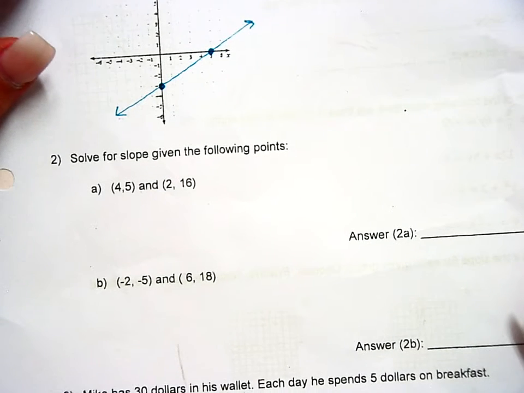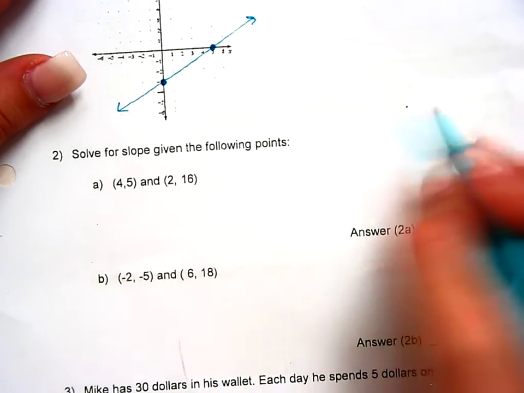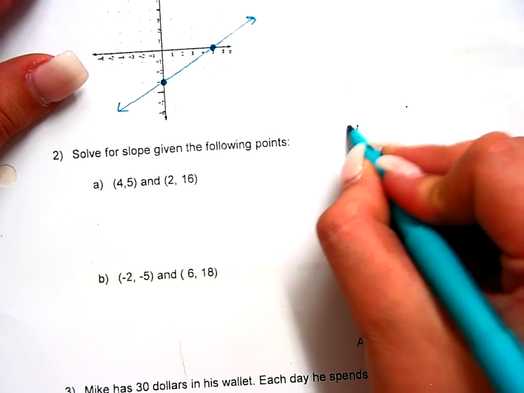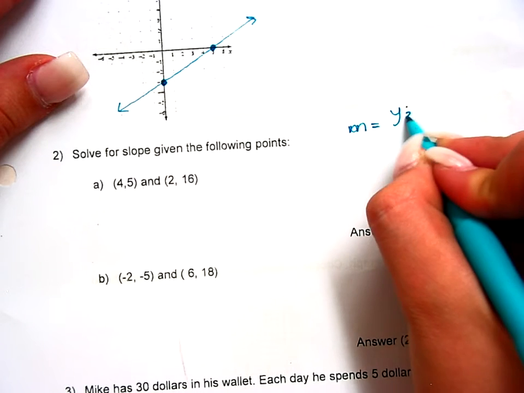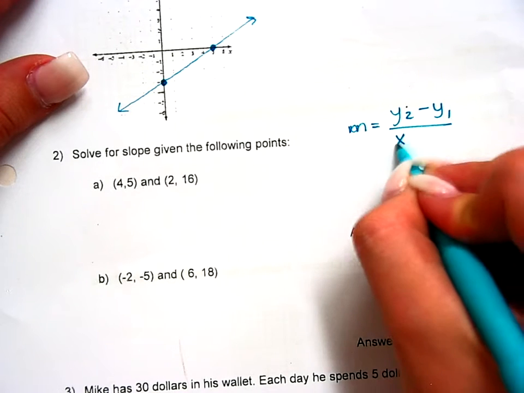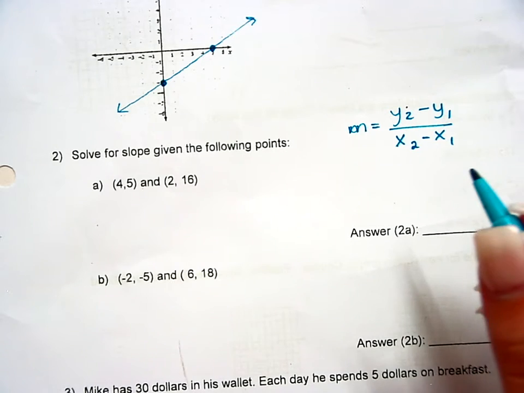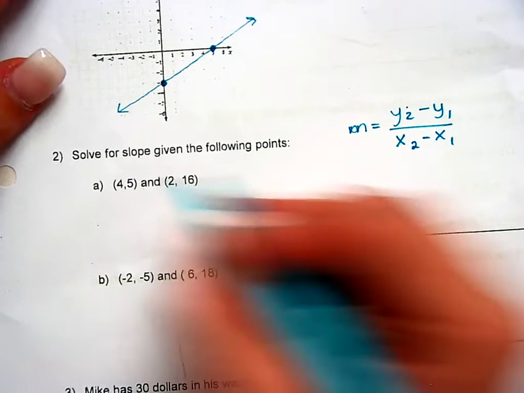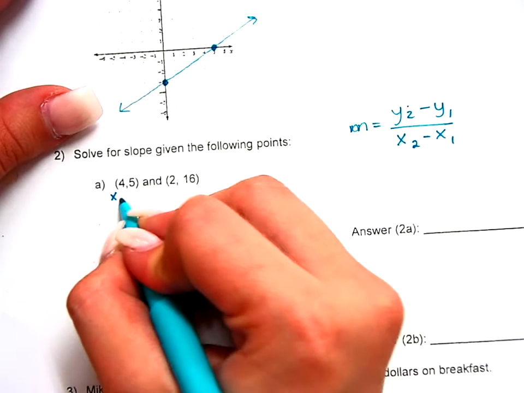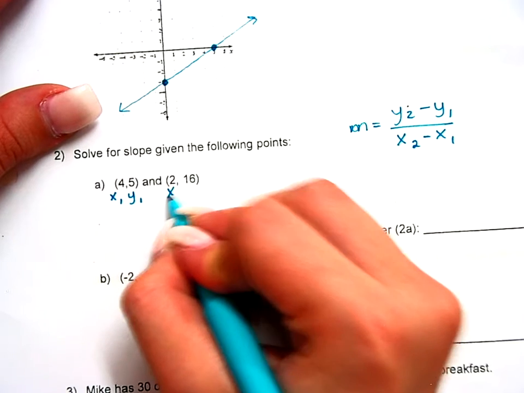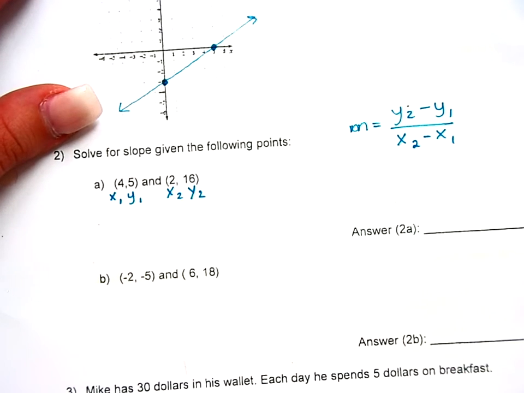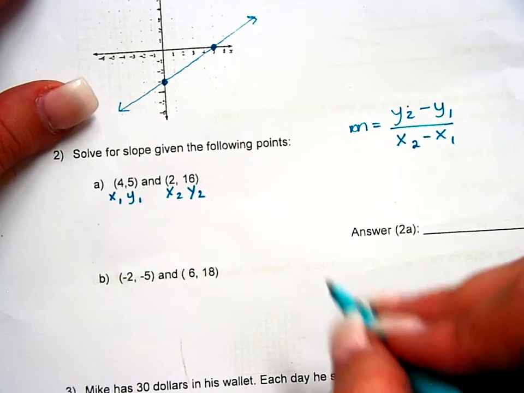Okay, next problem, we are going to find the slope between 2 points. So remember our slope formula, m equals y2 minus y1 all over x2 minus x1. Or in other words, the change in y over the change in x. So for this first one, we've got our x1 and y1 values, our x2 and y2 values, and then we're just going to substitute those into the formula.